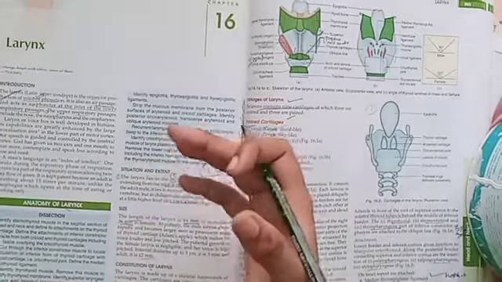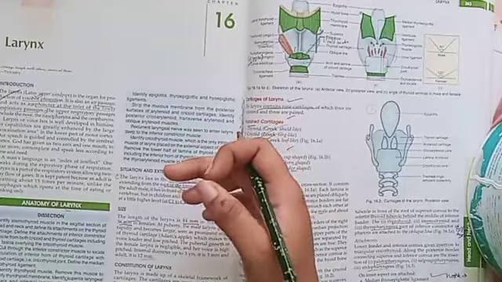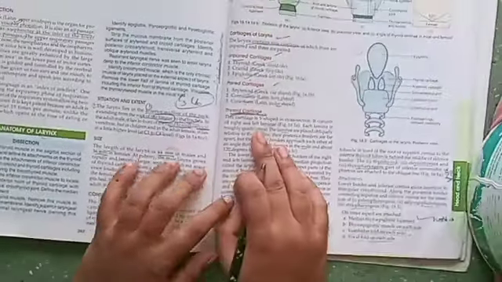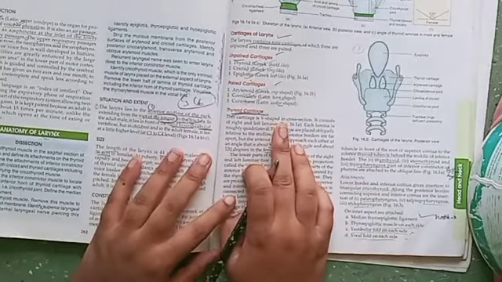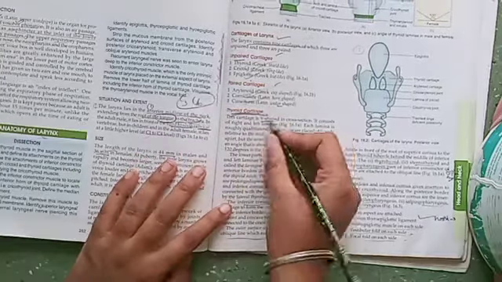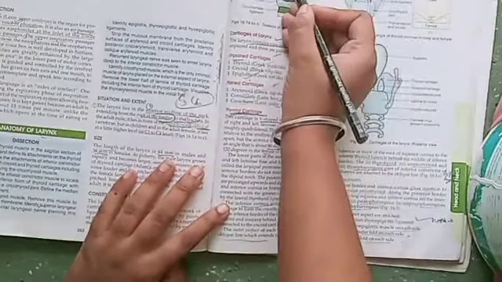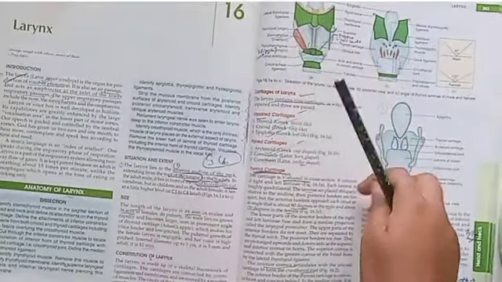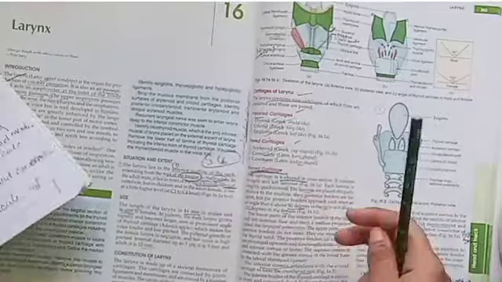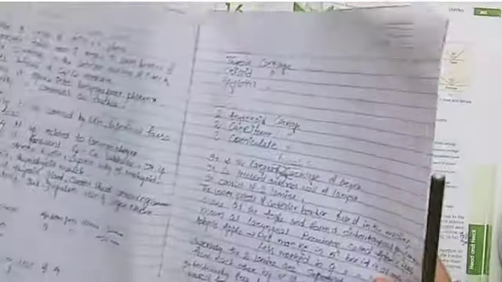Now we go to the details of the thyroid cartilage. What is the thyroid cartilage? It is a V-shaped cartilage which has 2 laminae, just like the two covers of a book.